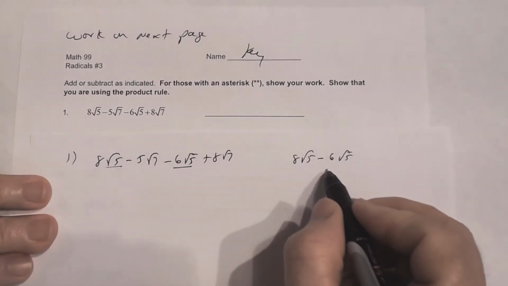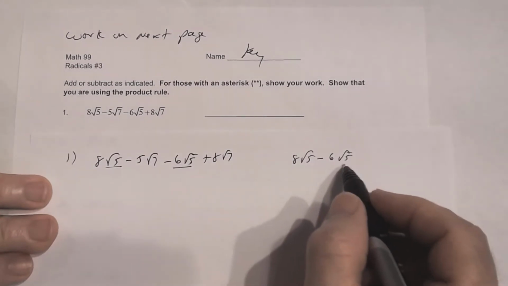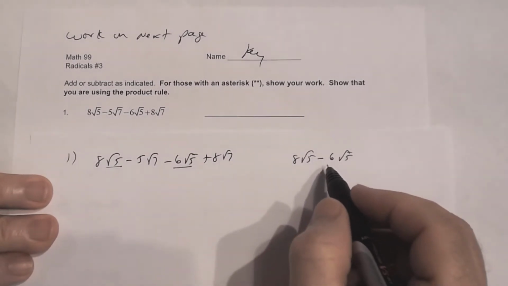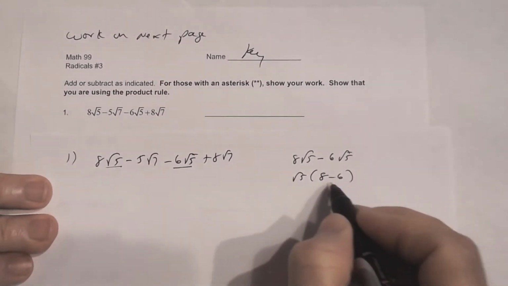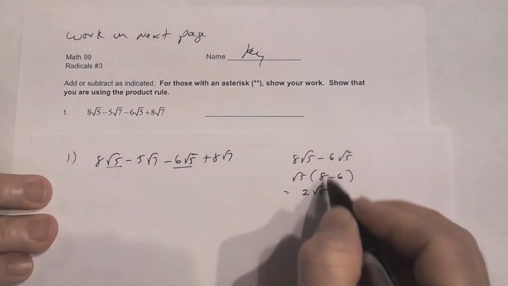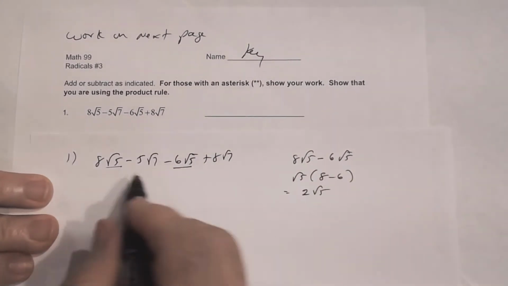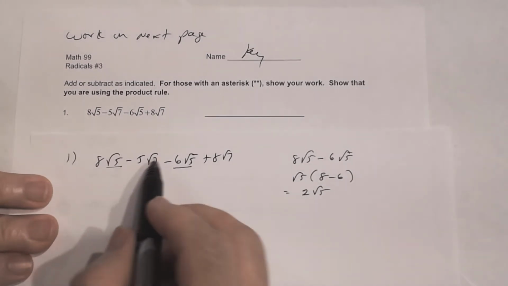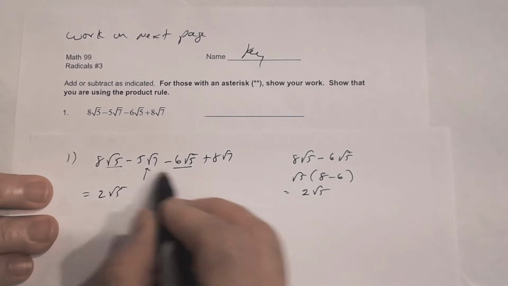If you want to think about this in terms of a GCF, you see they have a GCF of square root of 5, right? So I can write the square root of 5 times 8 minus 6. And so 8 minus 6 is 2. So this becomes 2 square root of 5. But you did not have to do that using the distributive property. 8 subtract 6 is 2, so you have 2 of them. So we have 2 square root of 5.